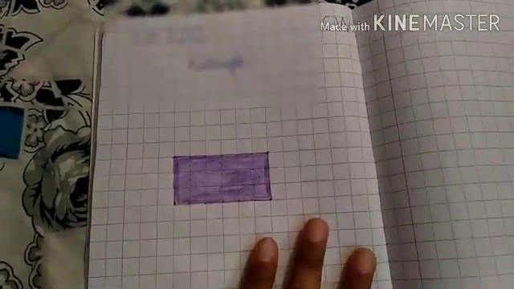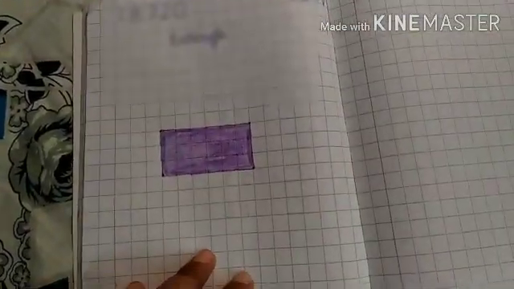So students, you have to do the homework like this in your notebook, classwork as well as homework. Best of luck to do this in your notebook.